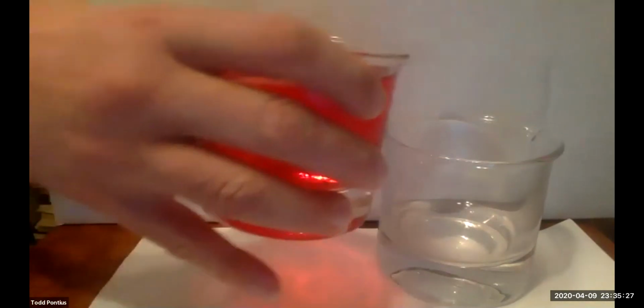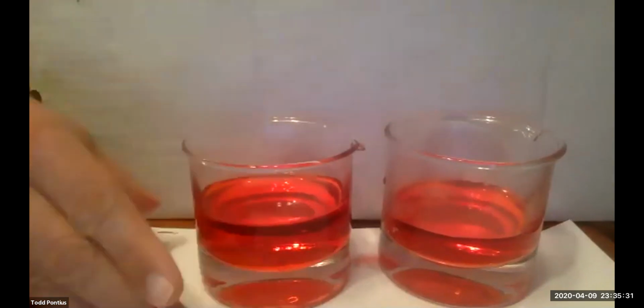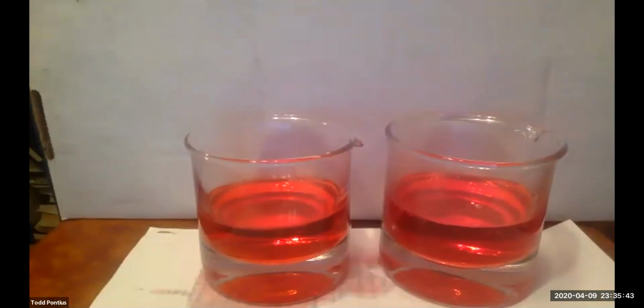If I transfer from one to the other, I'll notice here, it's relatively even, that in terms of the intensity of the dye, pouring this out, it remains consistent between these 2 different glasses. This is an example of transfer. When I transfer, the concentration doesn't change.